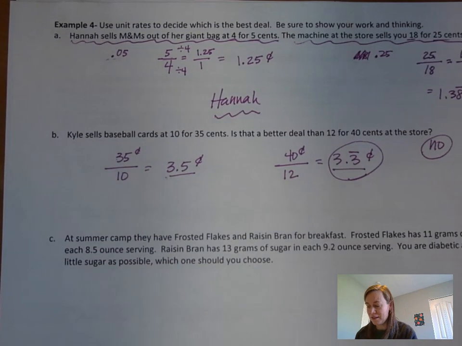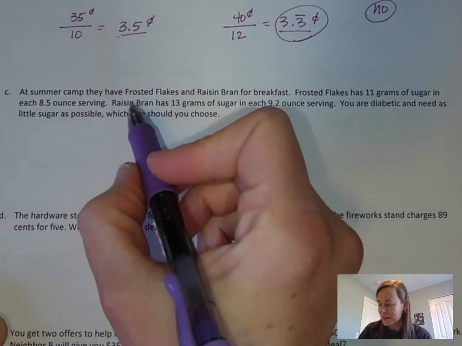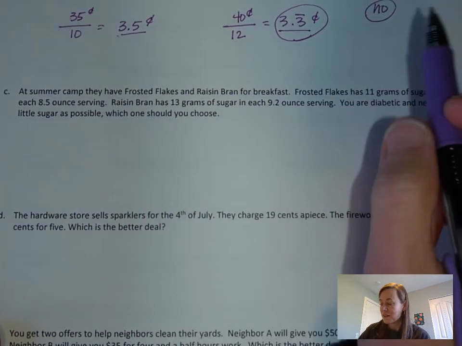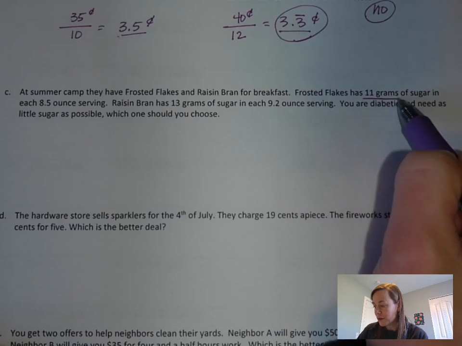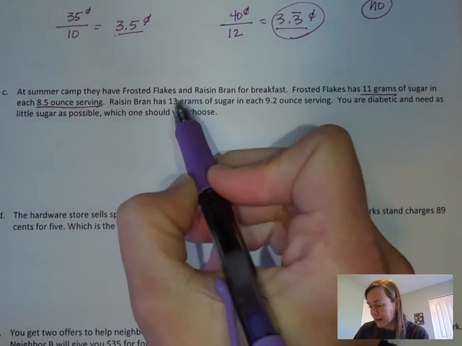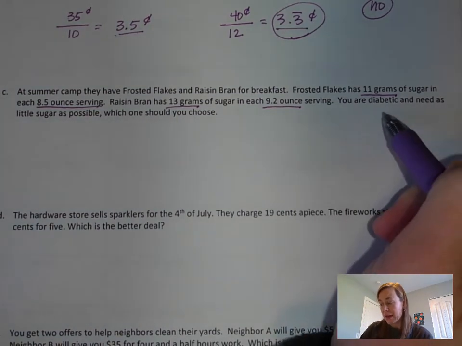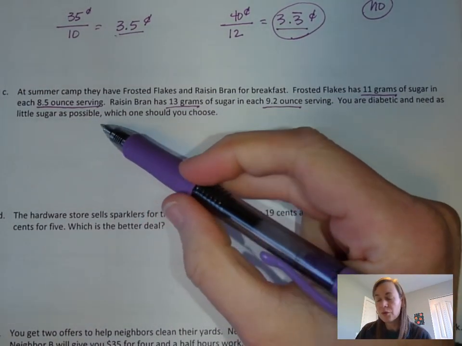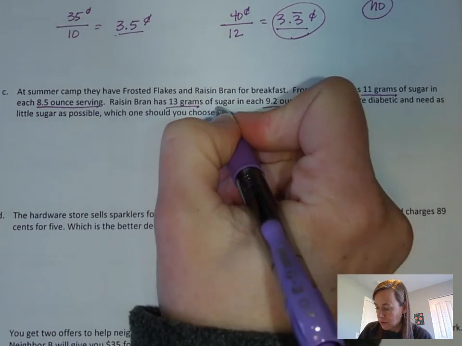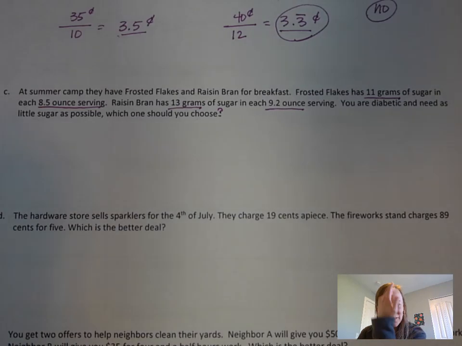Okay, going on to part C. At summer camp, they have Frosted Flakes and Raisin Bran for breakfast. Frosted Flakes has 11 grams of sugar in each 8.5 ounce serving. Raisin Bran has 13 grams of sugar in each 9.2 ounce serving. You are diabetic and need as little sugar as possible. Which one should you choose? Okay, so how about we compare the two cereals and figure out the amount of sugar per gram? I mean per ounce, just kidding.